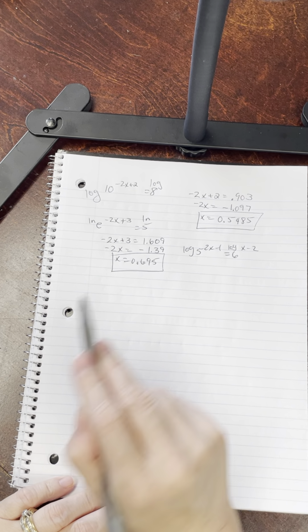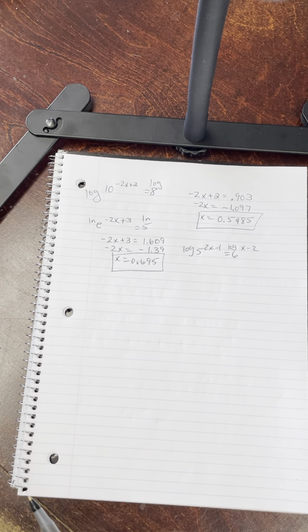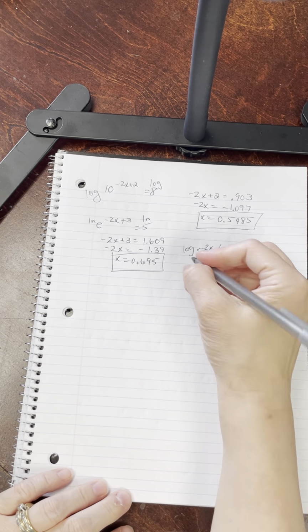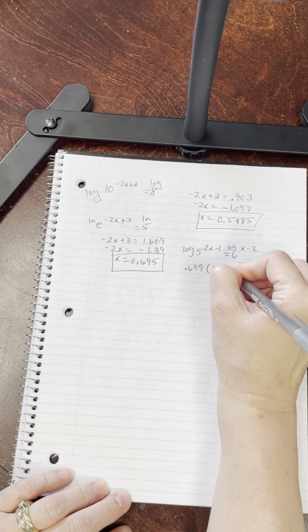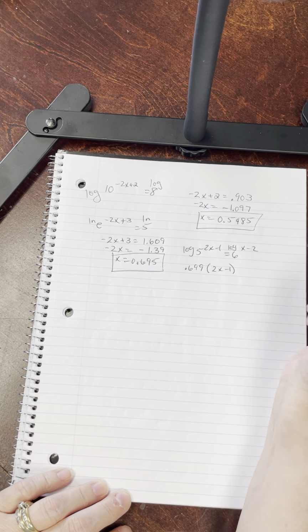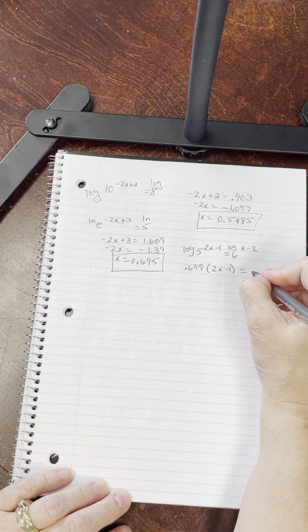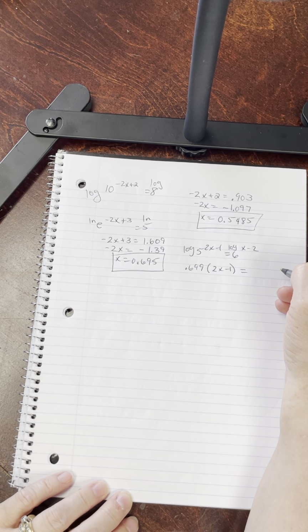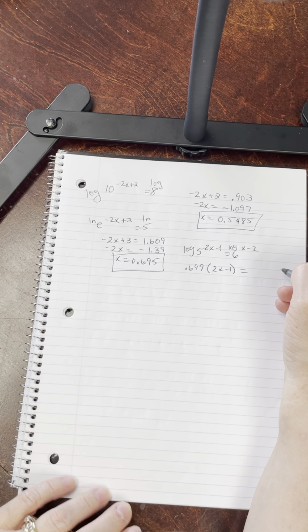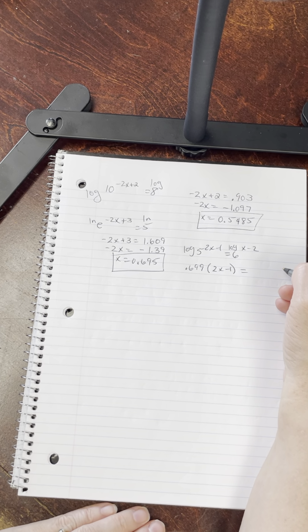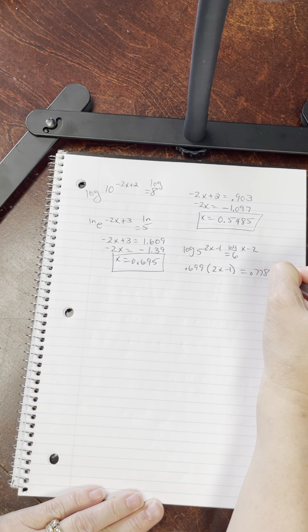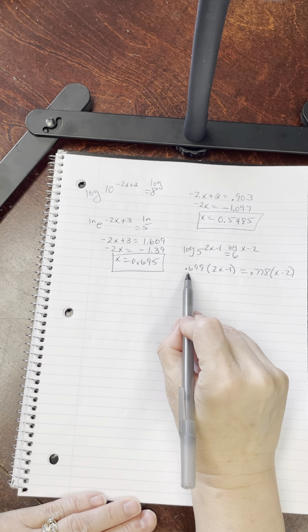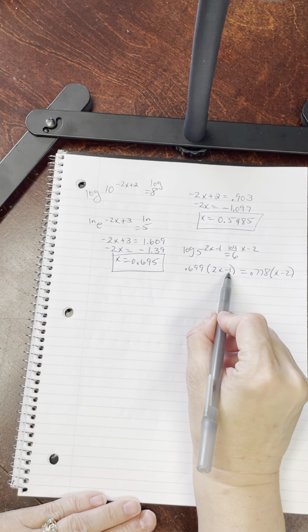So now log of 5 is going to turn into a decimal, 0.699 rounded. And that's going to multiply with the 2x minus 1 that the exponent was, equals, and then I'll have a decimal from log of 6, which is 0.778, multiplying with the x minus 2, and then distributing. So this times 2, this times the negative 1.